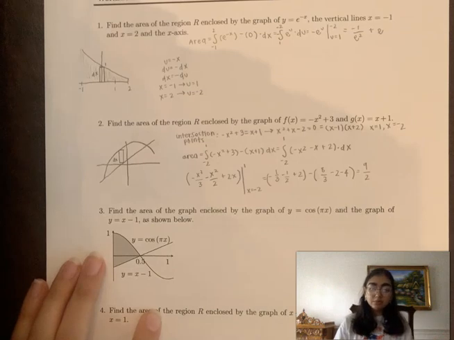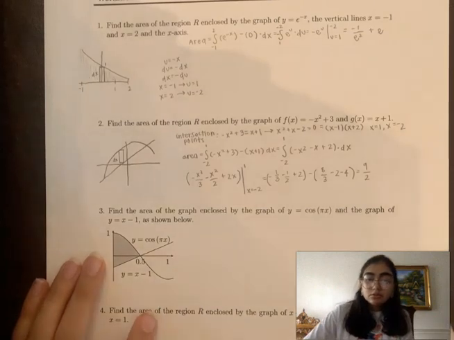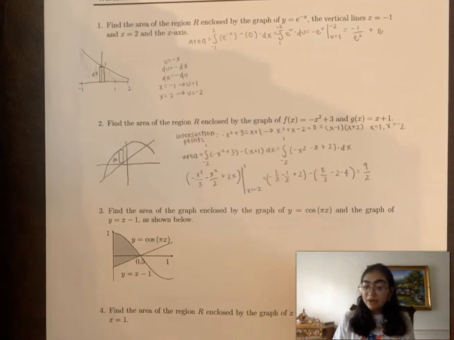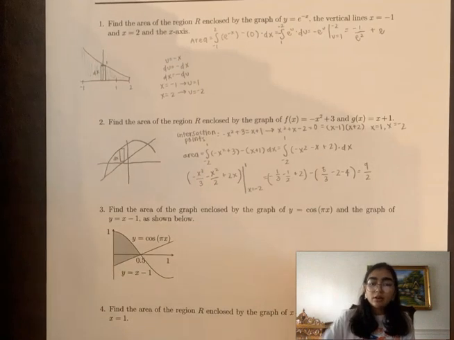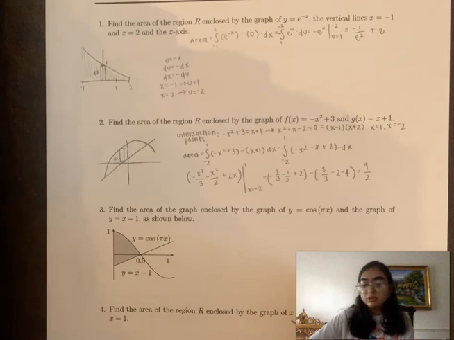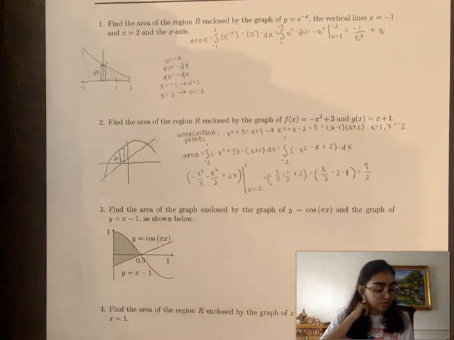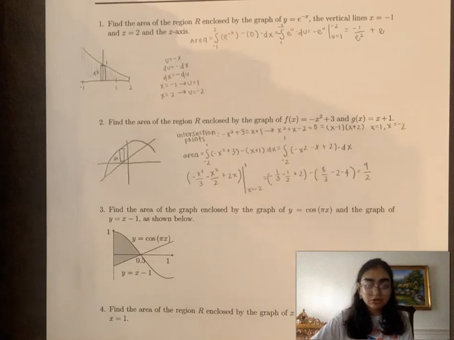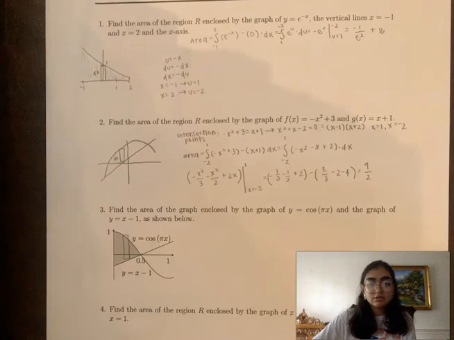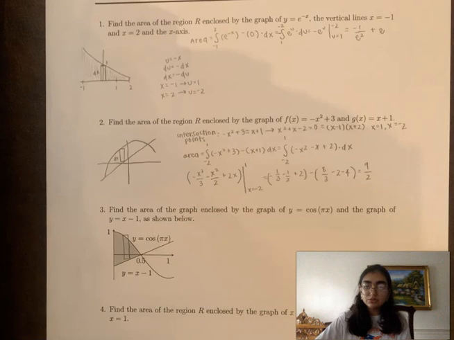Okay, let's move on to number 3. So in number 3, we're actually given the graph, so we don't have to draw it, thank God, because I really don't like drawing trig graphs. But we know what region of the graph we're trying to find the area of. It's the shaded region. So the first thing I'm going to do is draw that rectangle. And that rectangle is going to help me determine which function is going to be my top function and which function is going to be my bottom function.